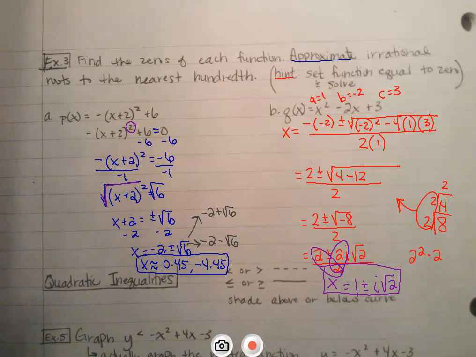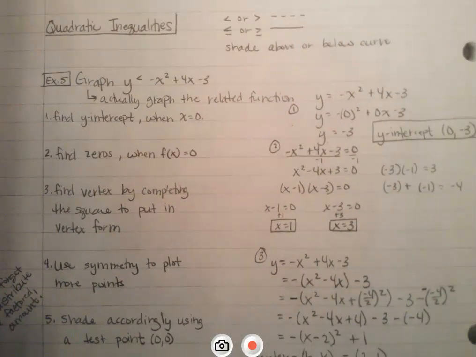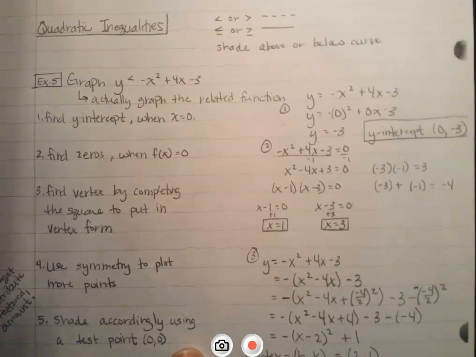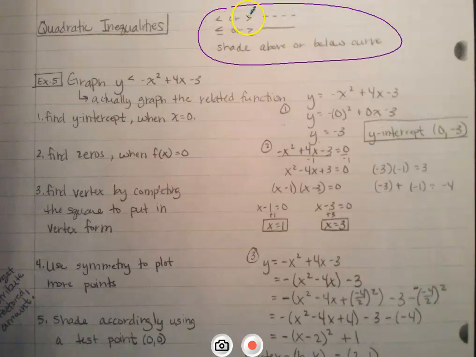All right, let's look at quadratic inequalities. This is just a really long problem. This is the one I couldn't get all crammed in. So, quadratic inequalities. I want you to recall these key points. If it's less than or greater than, we use a dashed line. If it's less than or equal to, or greater than or equal to, use the solid line. Remember to shade above or below the curve. This time we're doing a curve because it's an inequality.